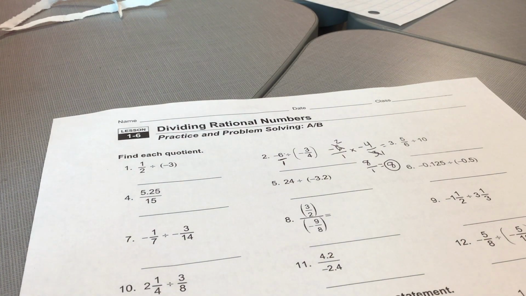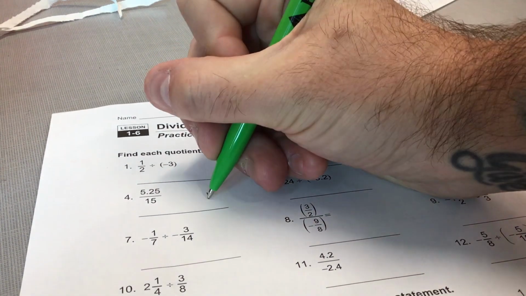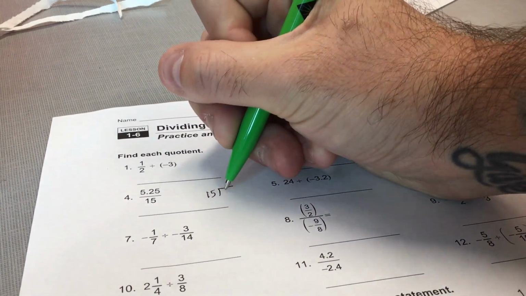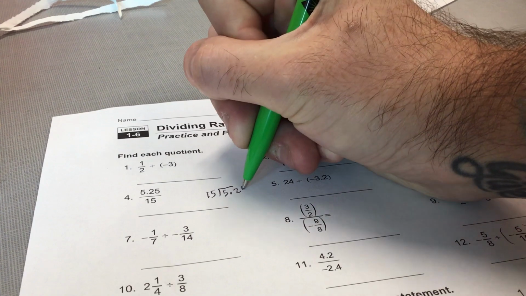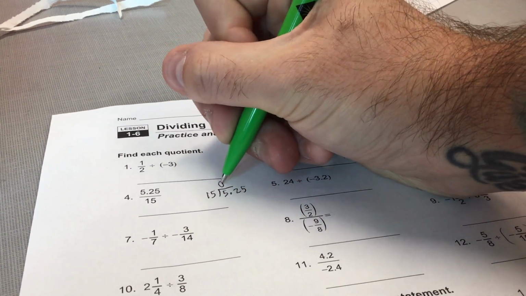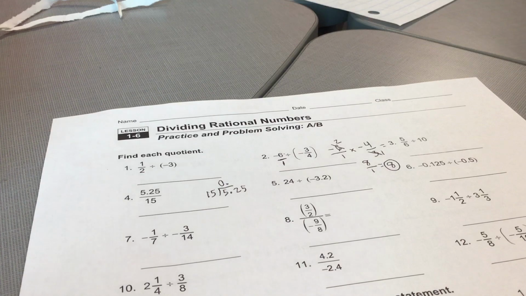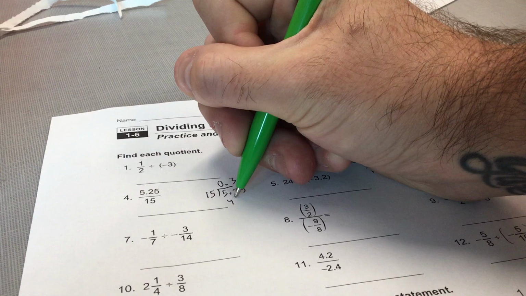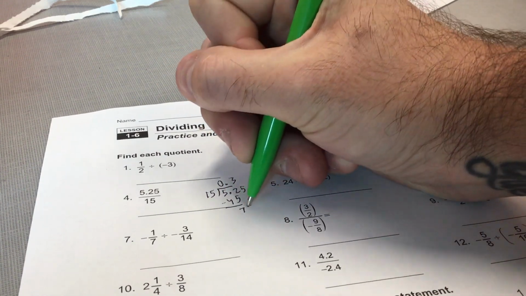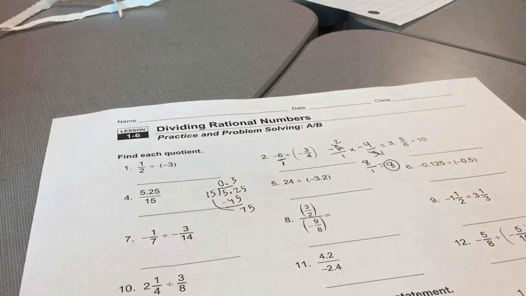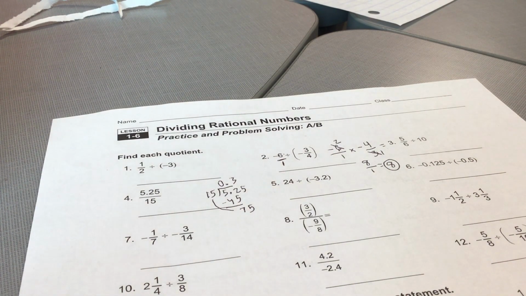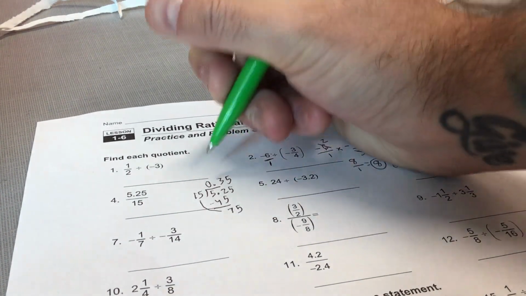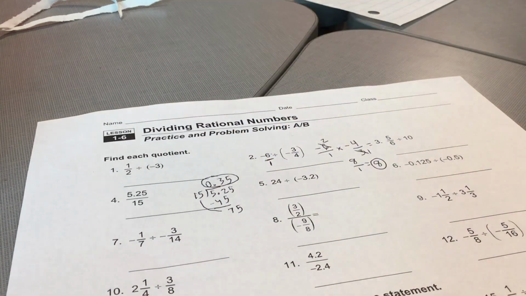On question 4, we are dividing with decimals. I have a decimal in the dividend, not in the divisor, so I can divide normally. 15 cannot go into 5, so I put a 0 in a decimal. 15 can go into 52 3 times. 52 minus 45 is 7. Bring down the 5, and 15 can go into 75, 15, 30, 45, 60, 75, 5 times. So my answer is 0.35.